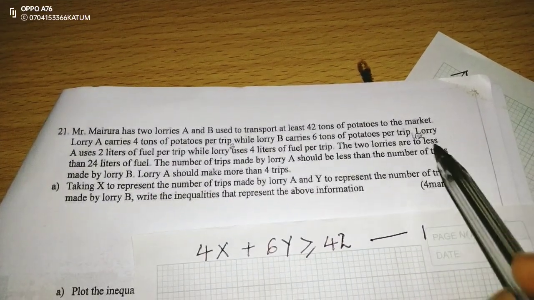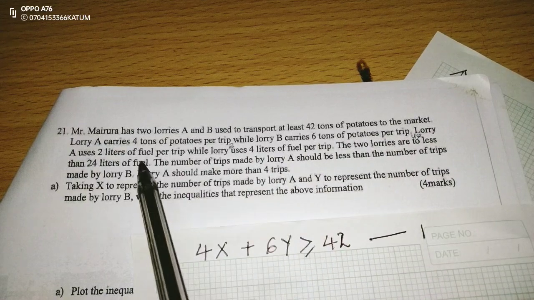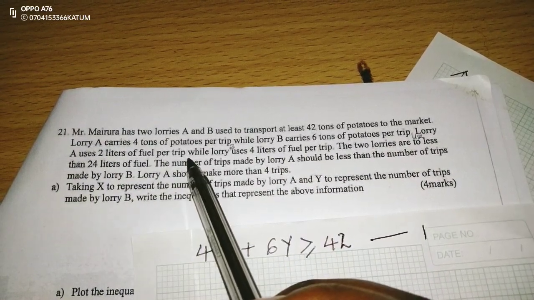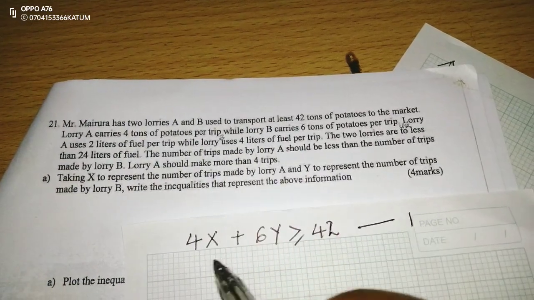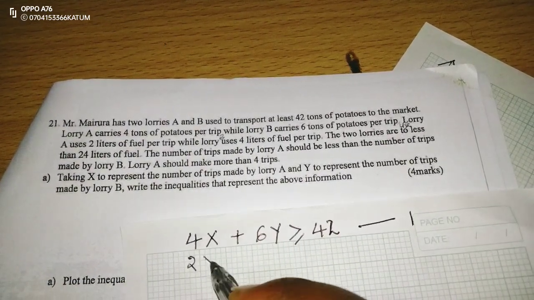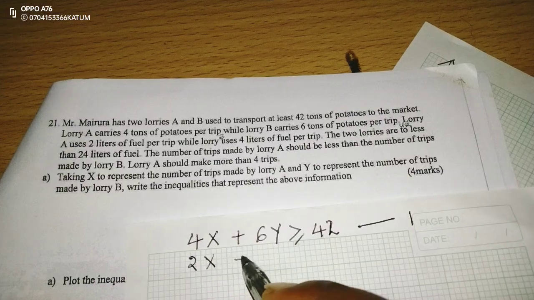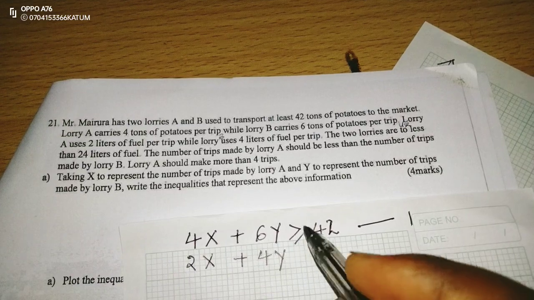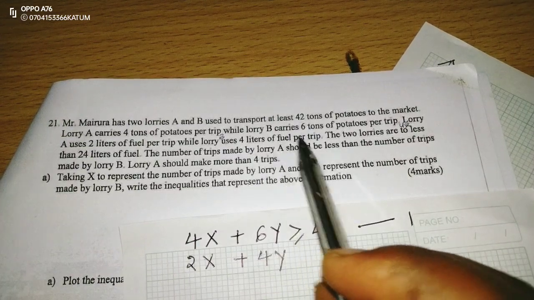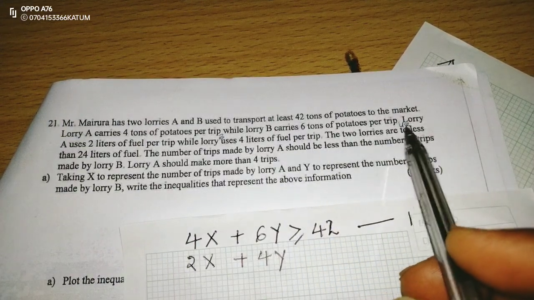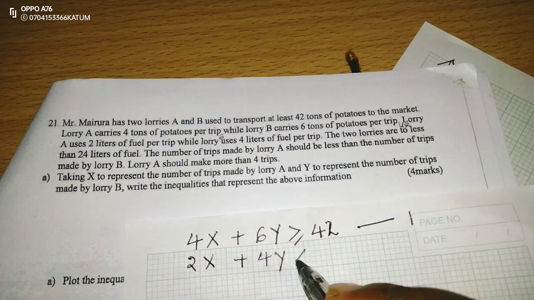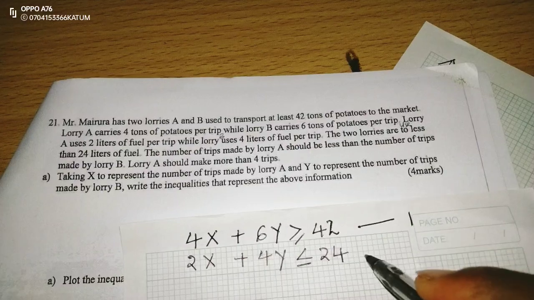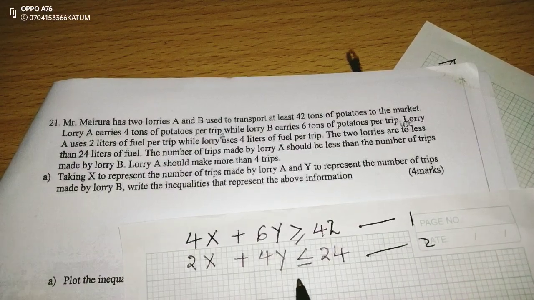We continue and find that lorry A uses 2 liters of fuel per trip, then B uses 4. So 2 times X trips, then the other one is 4 liters times Y trips. Because we have said the two lorries are to use less than 24, this is either 24 or something less than 24. So this becomes our second inequality.